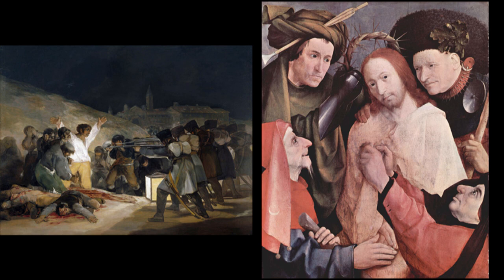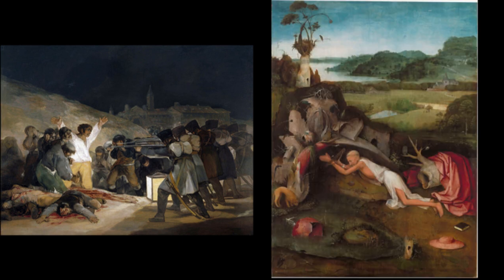Christ Crowned with Thorns depicts Jesus wearing a white shawl that has a steep angle down and to the right on the viewer's right side, and Goya painted the man standing with his arms up with a white shirt with a similar steep angle on the right side. And this painting is St. Jerome in the Wilderness, painted around 1500 by Hieronymus Bosch. It's at the Museum of Fine Arts in Ghent, Belgium.